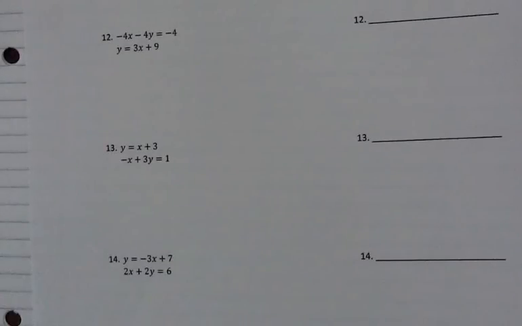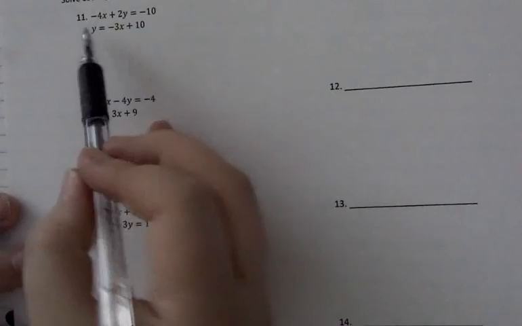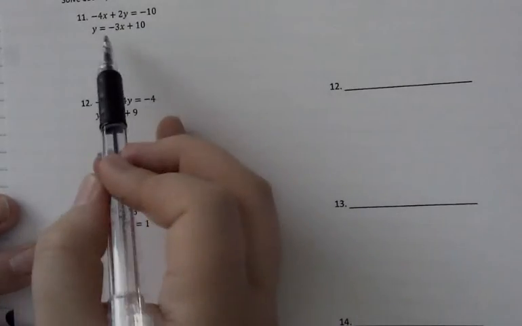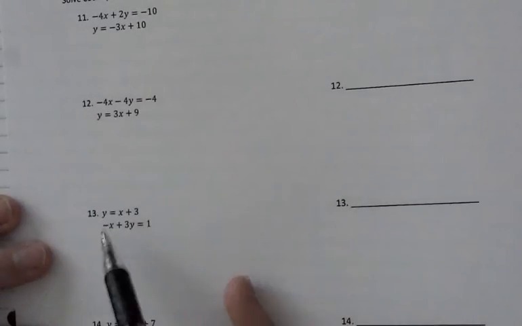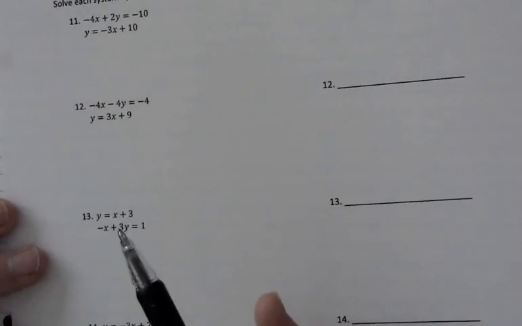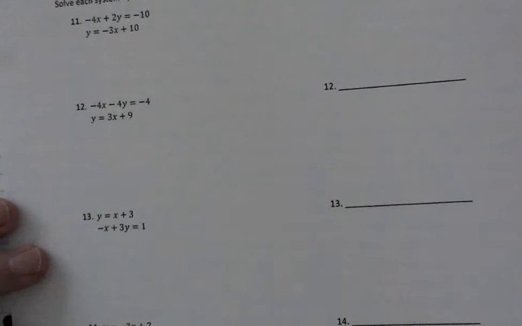Now let's move on to problem number 11. Okay, so now on this page, this is when we start using the substitution method. So if we look at the first couple of problems on this page, we'll notice that we have a y equals or an x equals. So here we have a y equals, here we have a y equals. So we are going to be substituting.